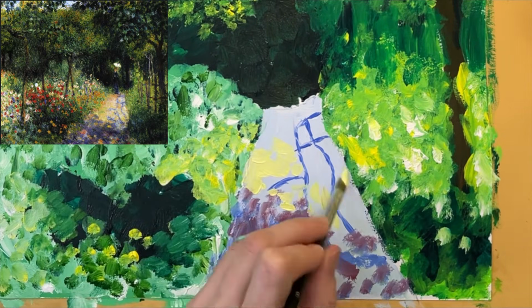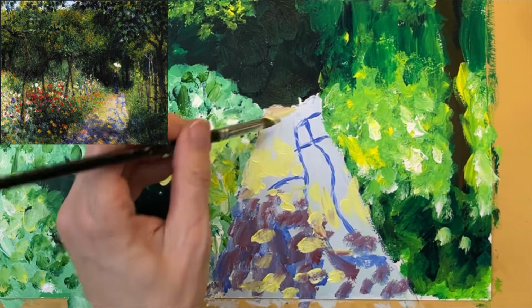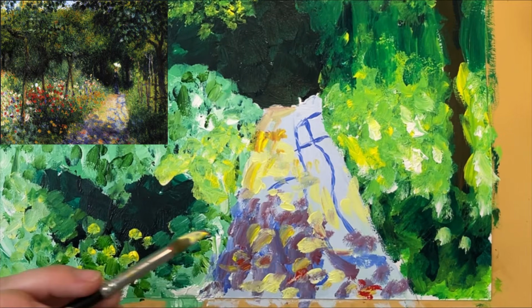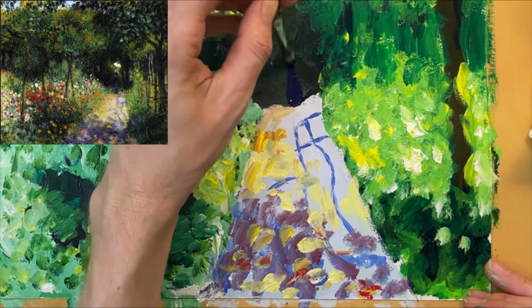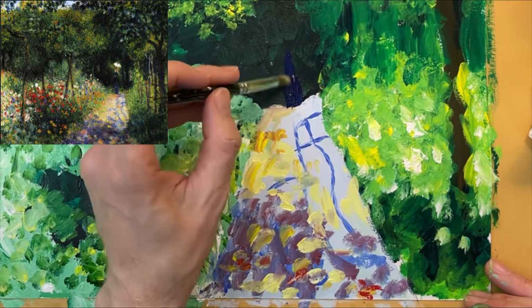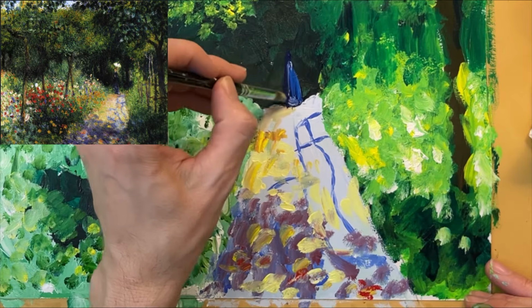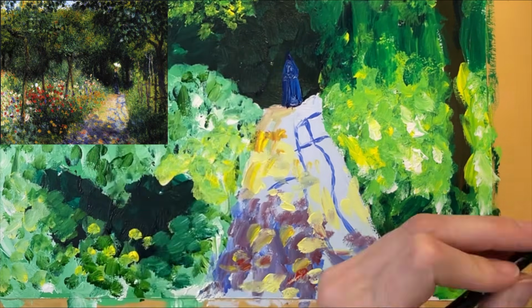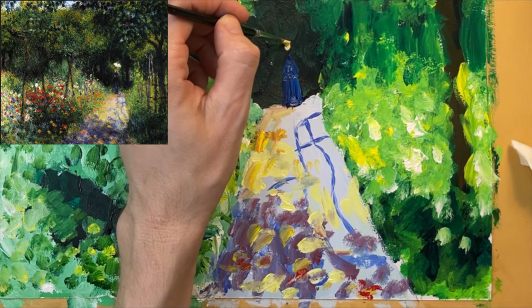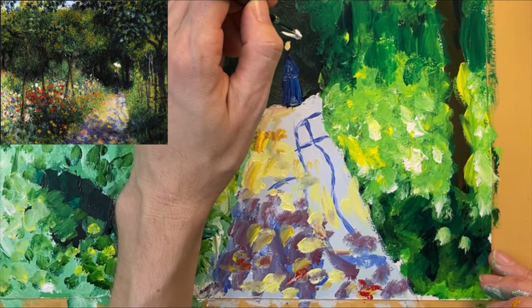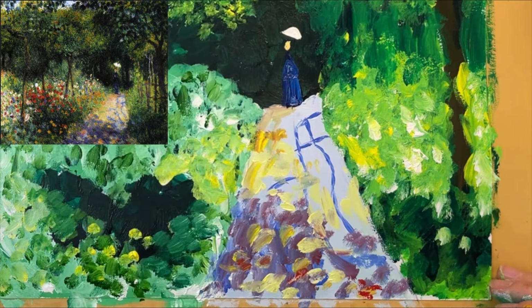adding some light yellow dots of paint right on top, then adding a tiny bit of red. I'm using dark blue paint to paint a blue blob at the end of the path. This little blue blob is the body of the woman. Then a light yellow dot for the head. This tiny white shape is a sun umbrella that she's holding.